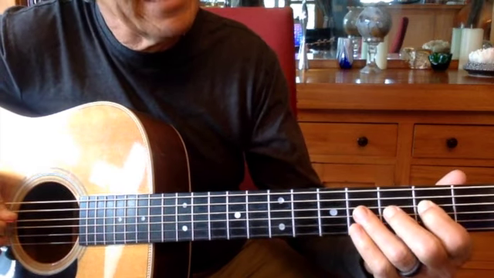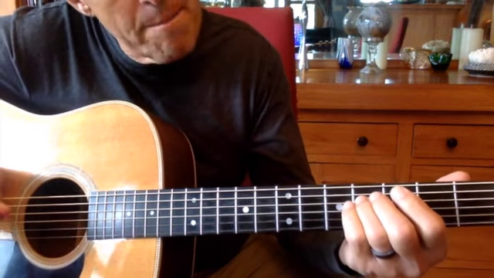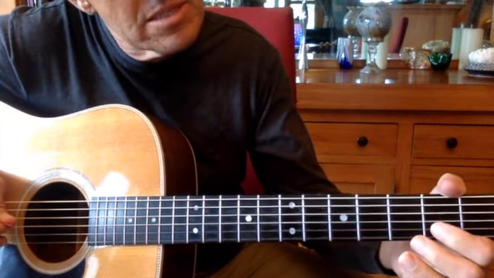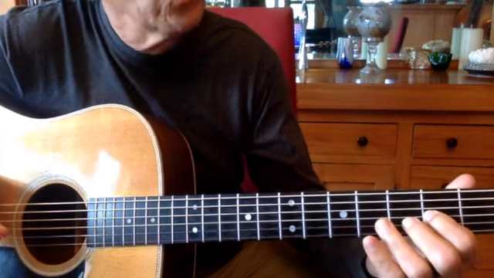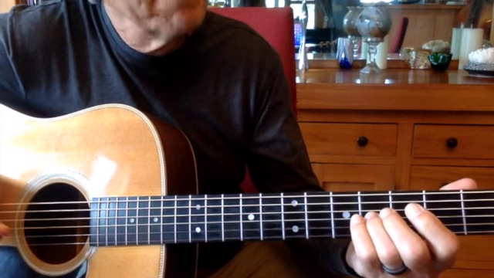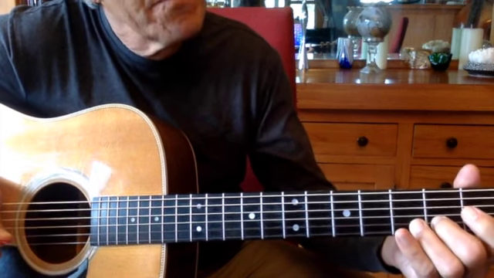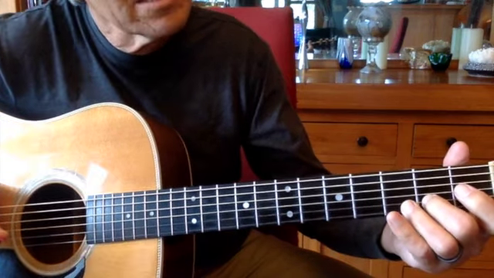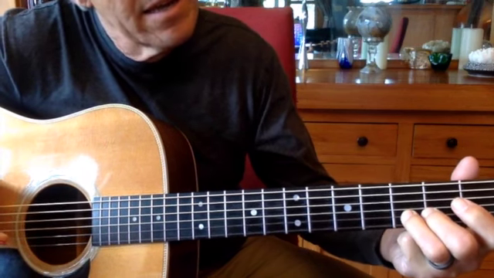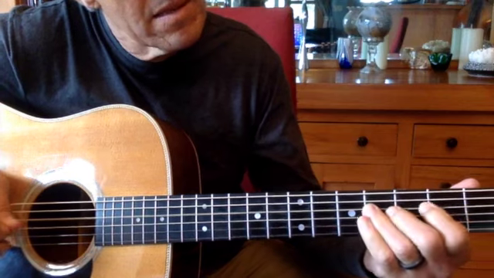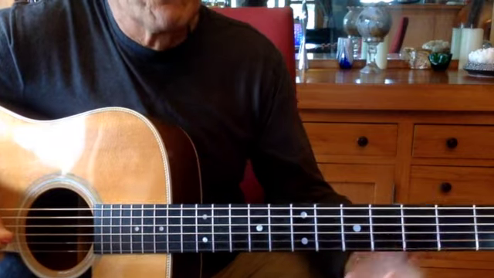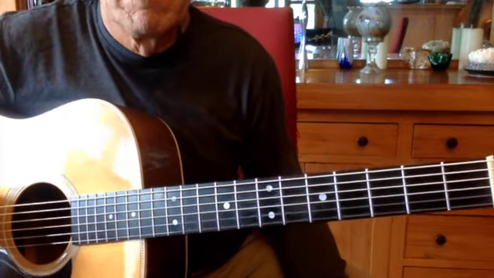whole step up to E, whole step up to F sharp, half step up to G, whole step up to A, whole step up to B, whole step up to C sharp, and half step up to the D. So that is a major scale.